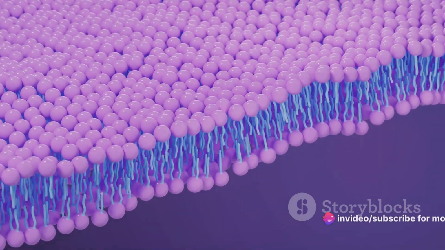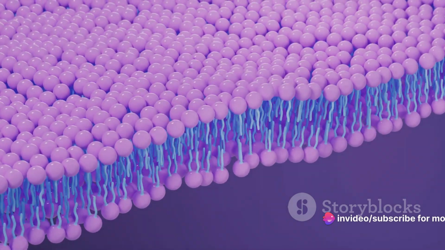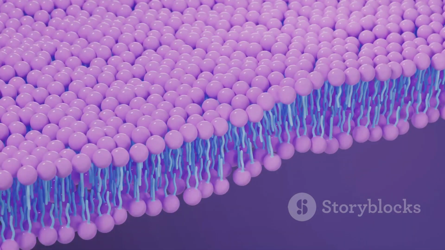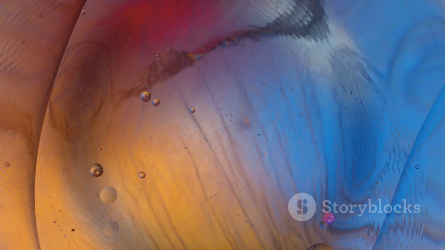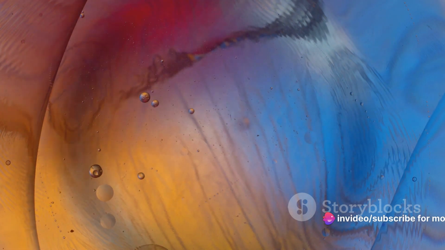And let's not forget the cell membrane, acting as the city walls, protecting the cell from the outside world. It's selective about what it lets in and out, maintaining a balanced environment for the cell to function. These components, along with many others, each play a crucial role in the cell's survival.